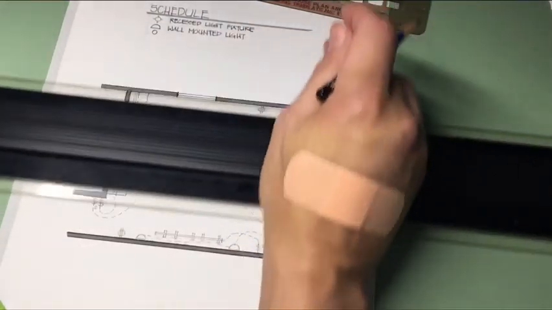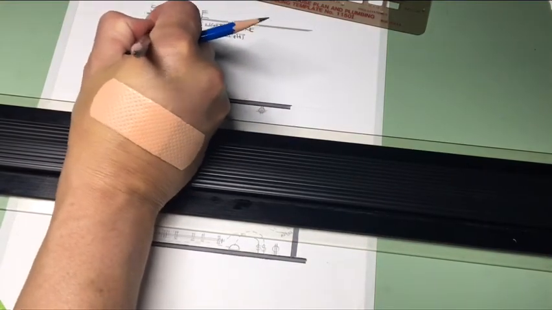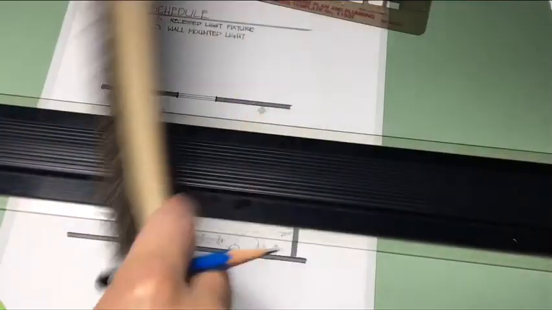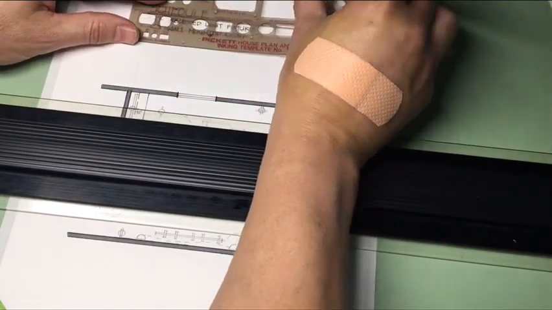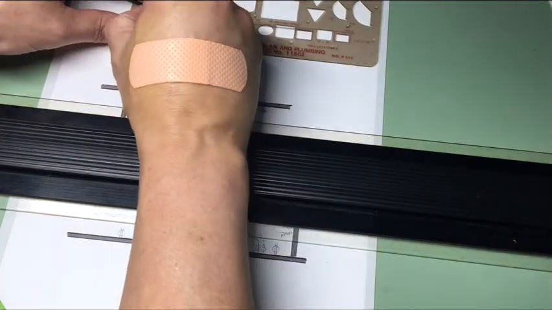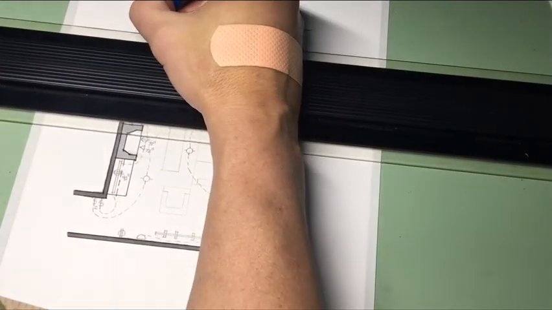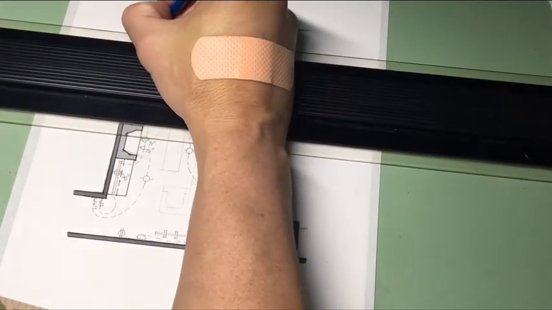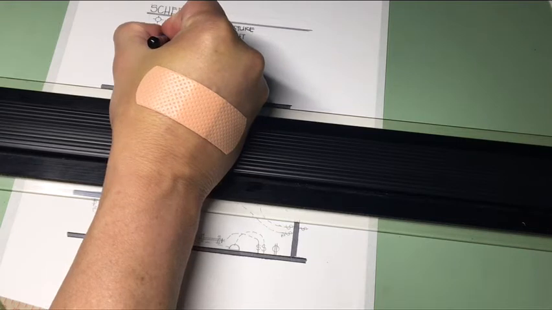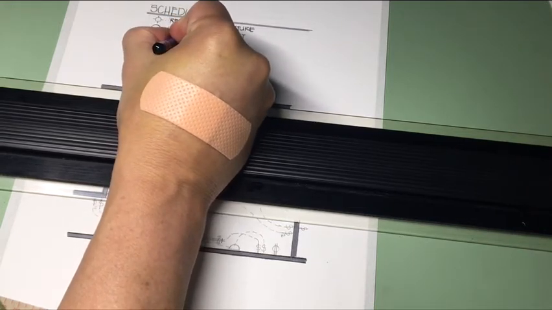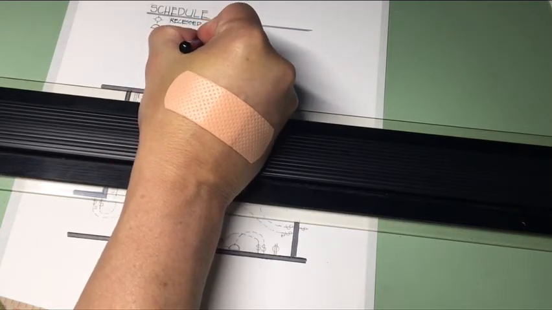Oops, I wanted to draw that down further. So that's here. So the one that has the 2 is called a duplex power outlet.